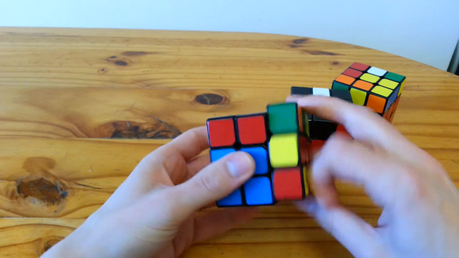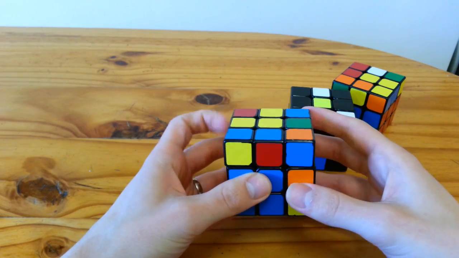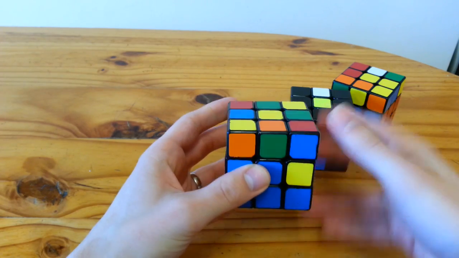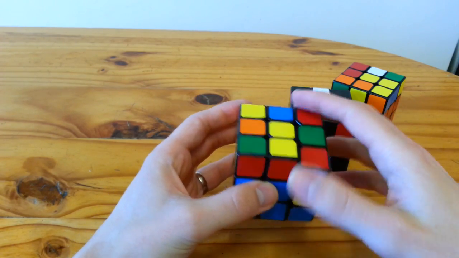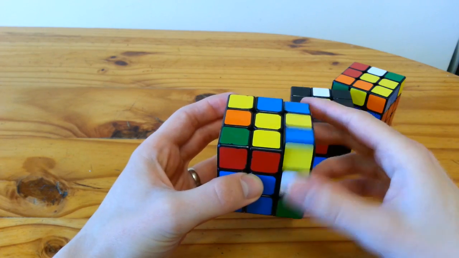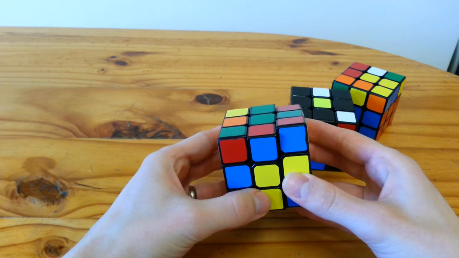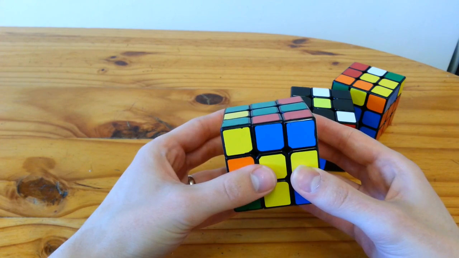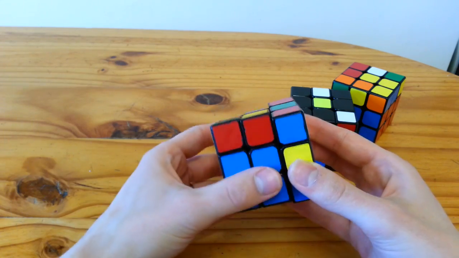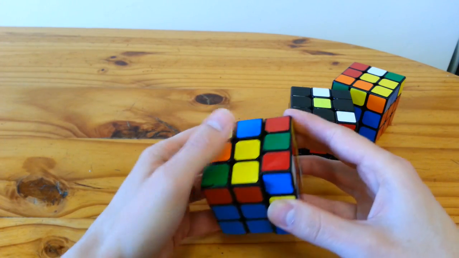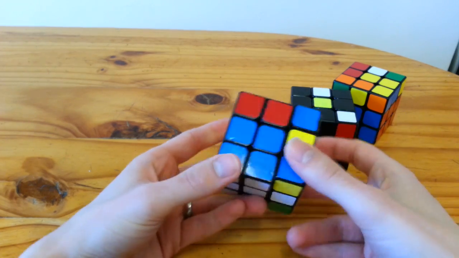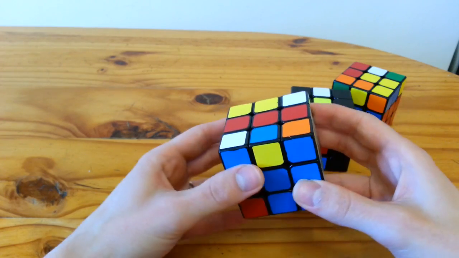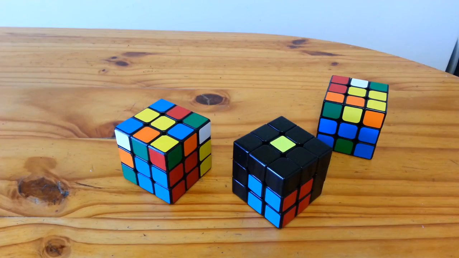So for example, let's do this. So we all know that we can pair this up with an R, but we can also pair it up with an M. We can also pair it up with a wide L. So there is more than one way, because they're all effectively doing the same thing. They're moving one next to the other. So just be aware that you can use different moves and may need to hold the cube in different orientations.